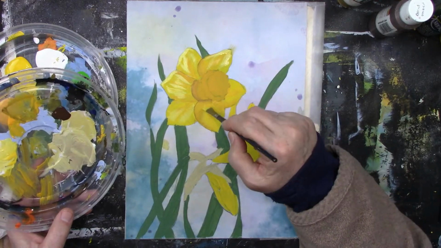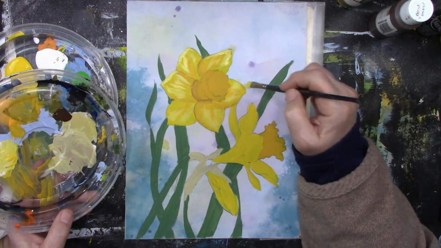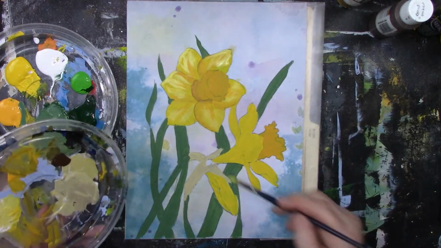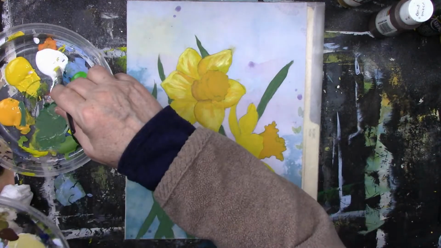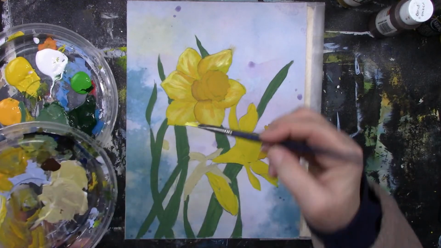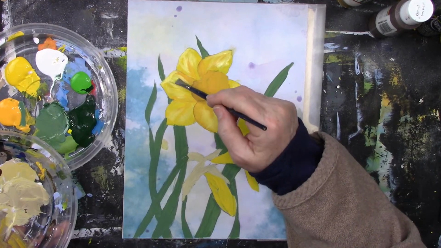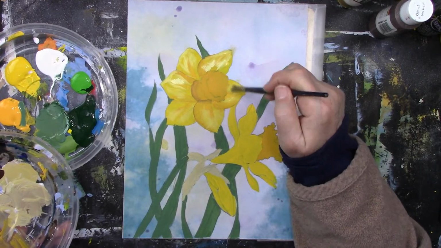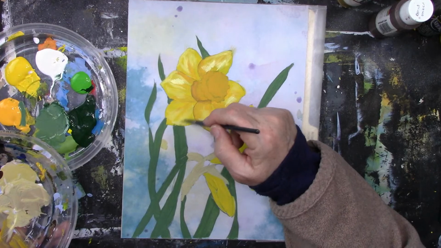It's more on the outer edge than deep into the throat. And then a little bit more white. Lighten it up again. And just every so often, just some dry brushing in there. More along the outside edges.